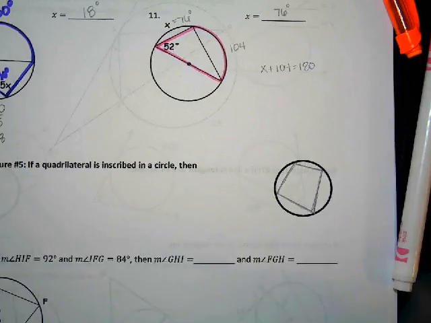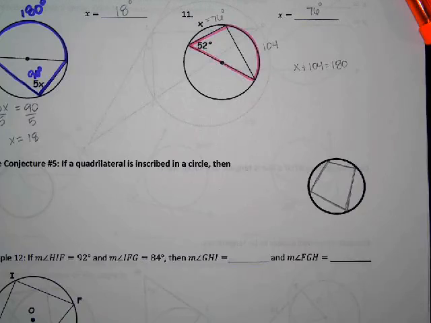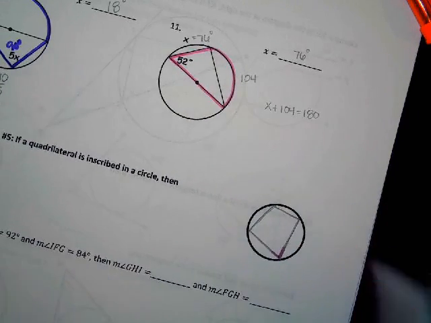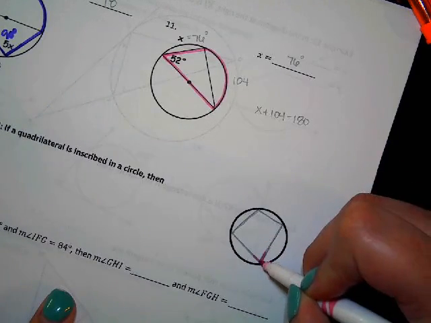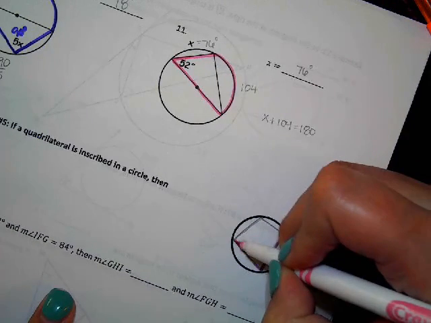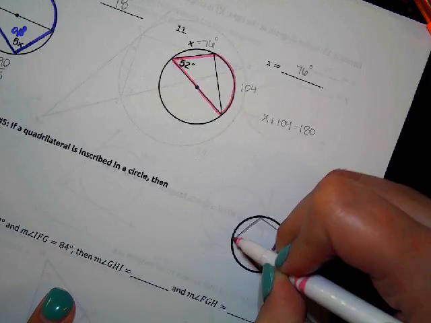What I'm going to show you is the relationship between these angles. I'm going to start with this angle down here. All you need to do is pick one of the corners. Then we're going to draw from that angle to the edge, and then draw the arc that goes with that angle. Okay?